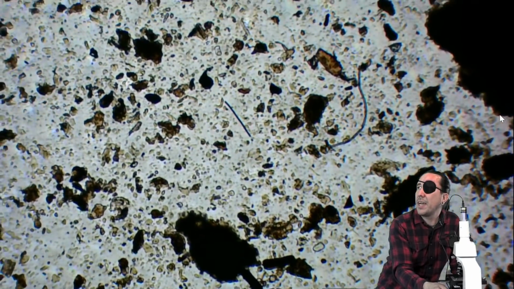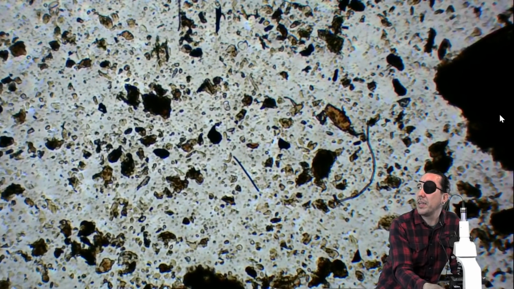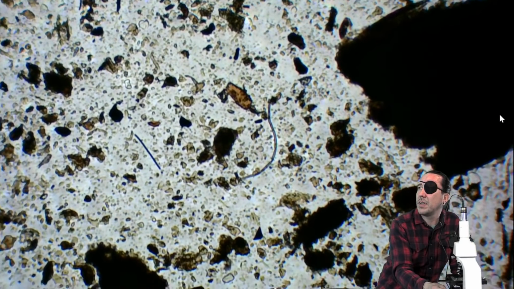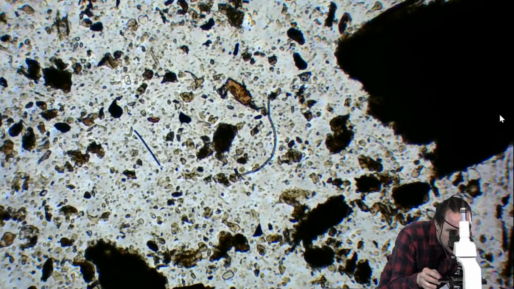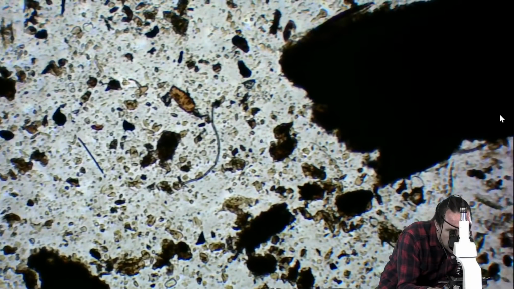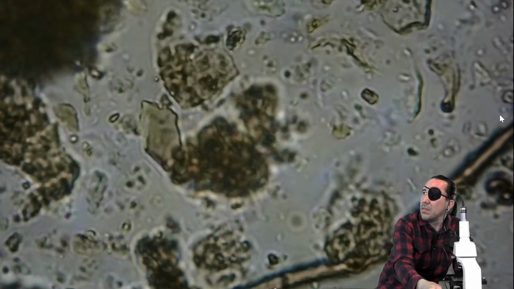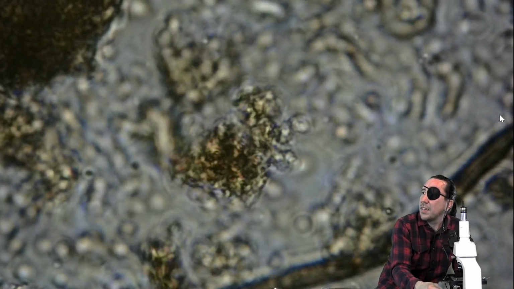There's a lot of organic matter in this sample, which is good to see. I'm going to go ahead and stop right here because it looks like a fungal hyphae that would be good to look at. Ooh. Looks like it may have been. Maybe not.